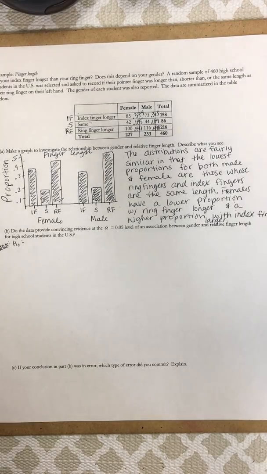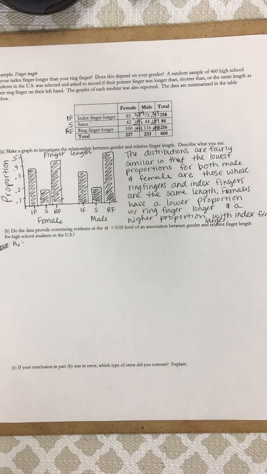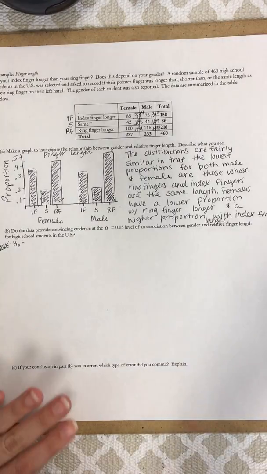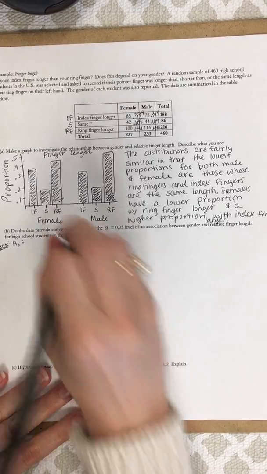So the two categorical variables here are gender and relative finger length. So that's what we're going to write as our hypotheses. We'll say our H null is that there's no association between gender and finger length for U.S. high school students.